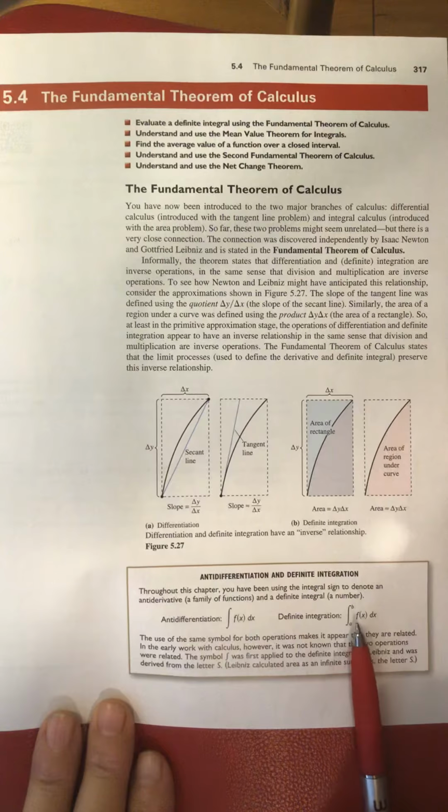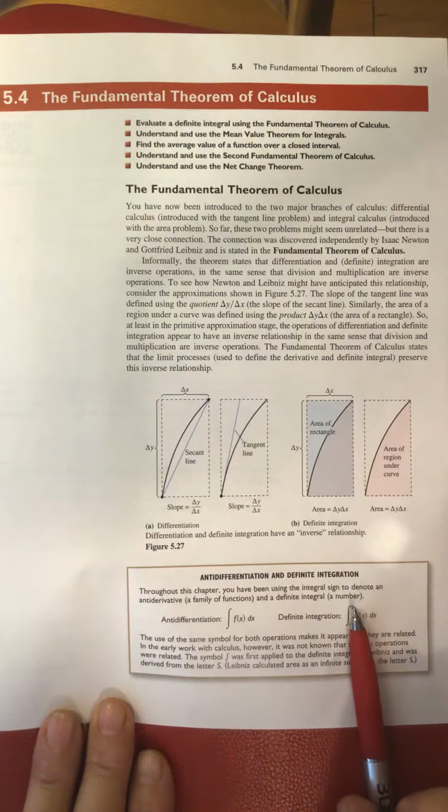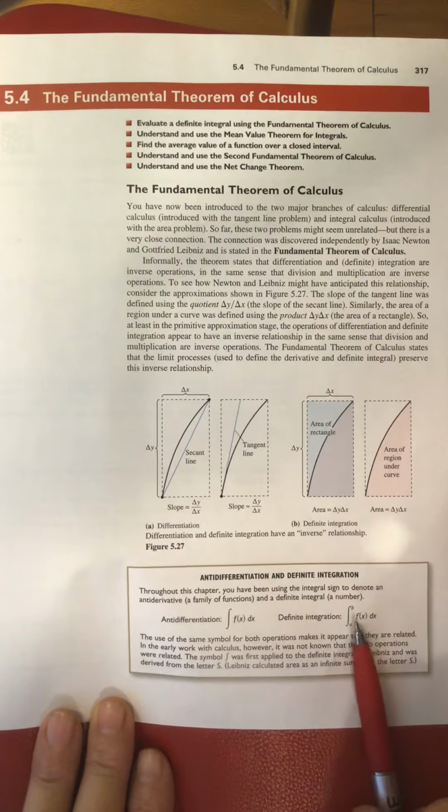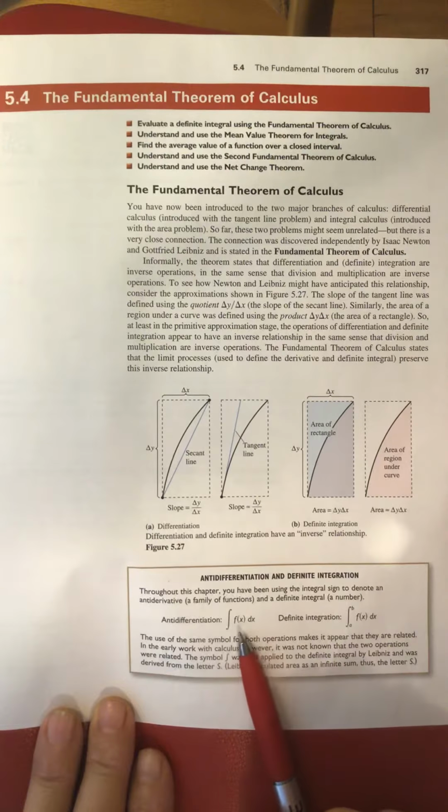Now, the definite integral, when you evaluate it, you get a number, not a family of functions, a particular number. So this can be used to find area, for example. This can only be used to find the antiderivative of the function.